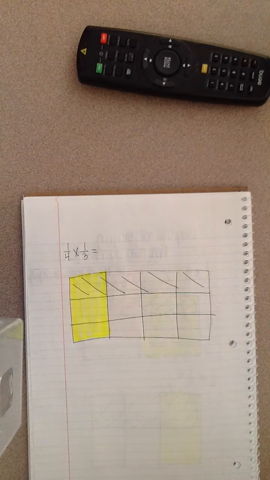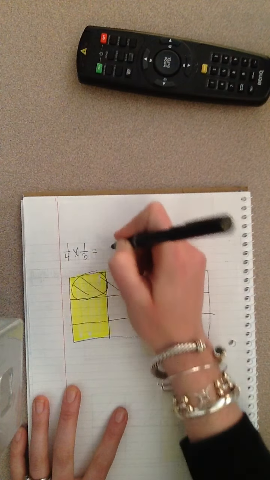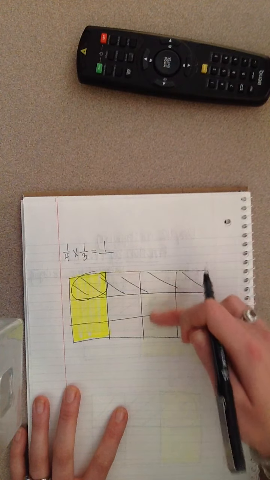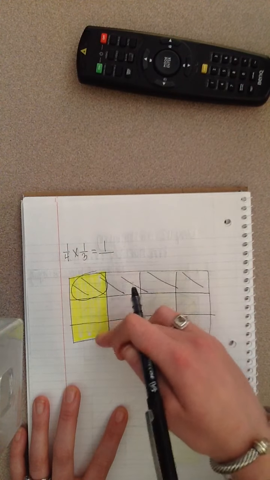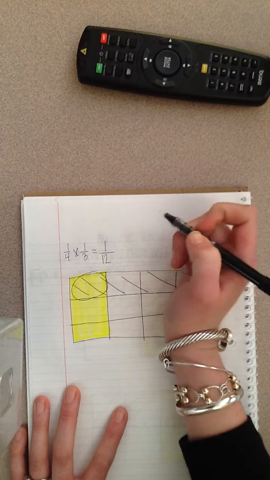So now we're going to look at what's overlapped. We have one box that's overlapped out of 1, 2, 3, 4, 5, 6, 7, 8, 9, 10, 11, 12. So we have 12 boxes.